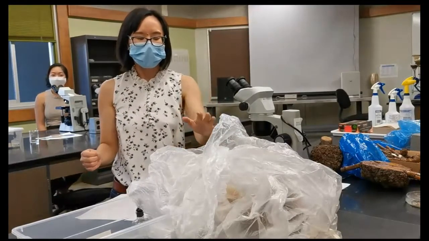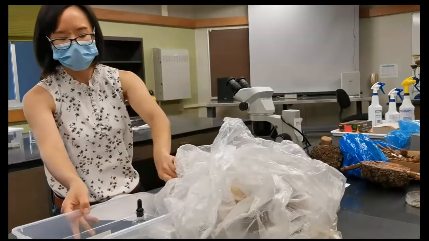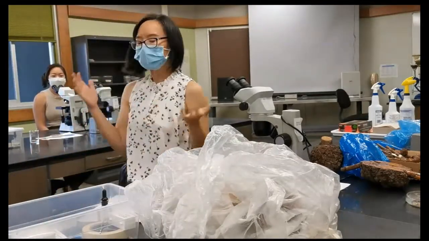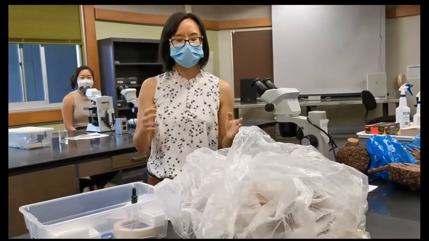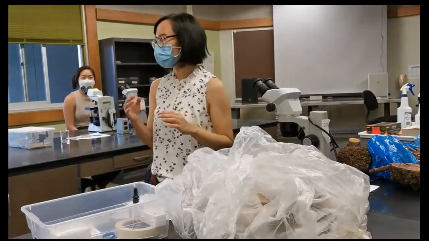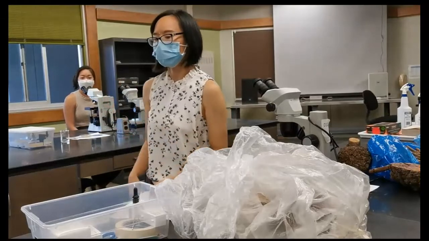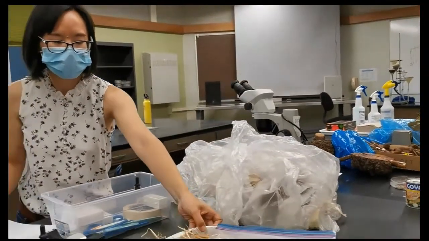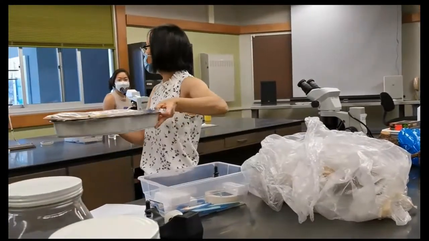So you can make a slide. I have a toolbox here. You can make a slide, tape mount or water mount, and then do observation under the microscope. You can see the teliospores. So that's that.